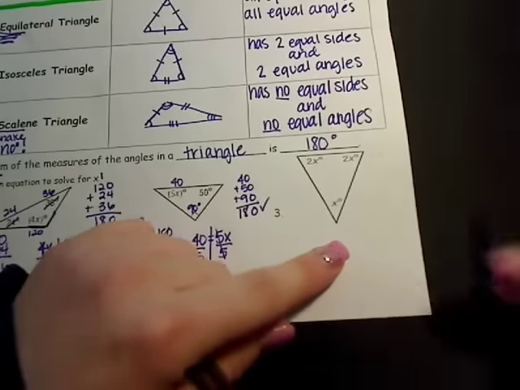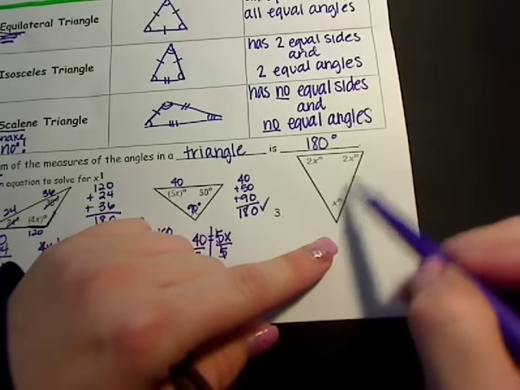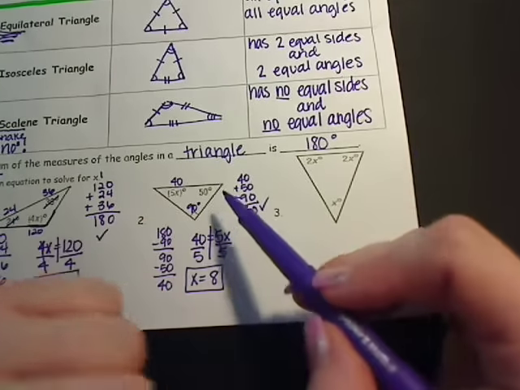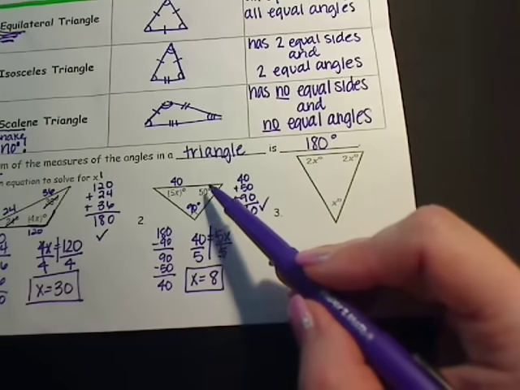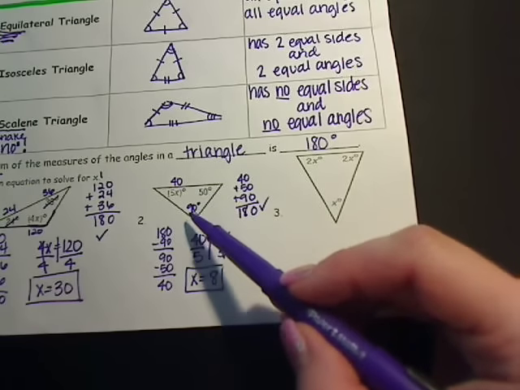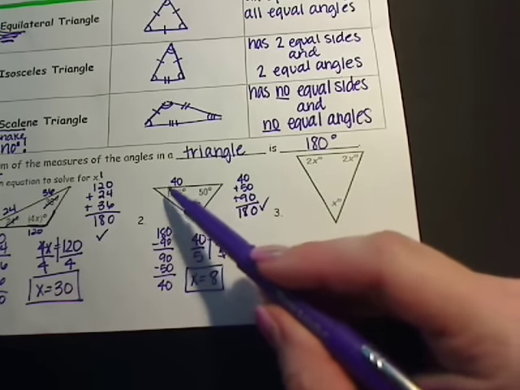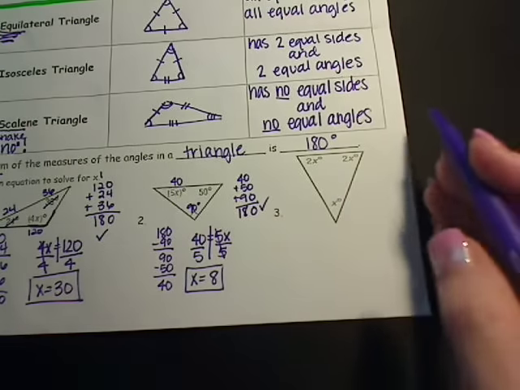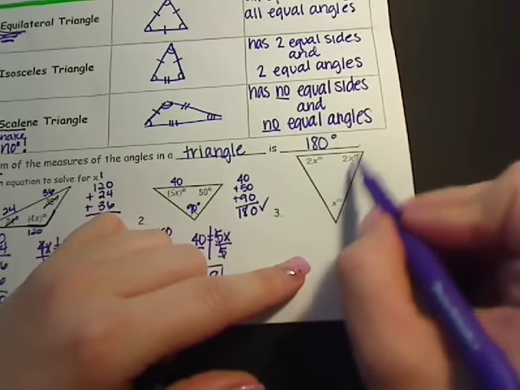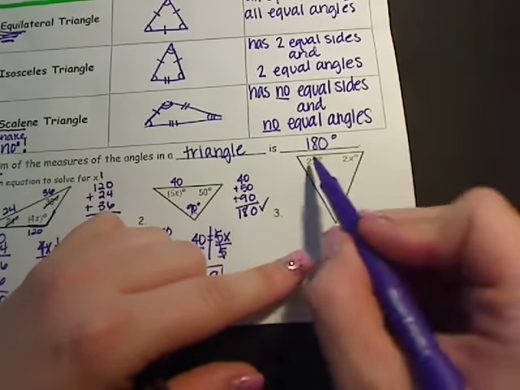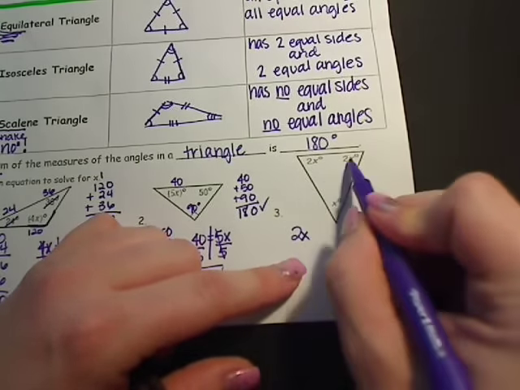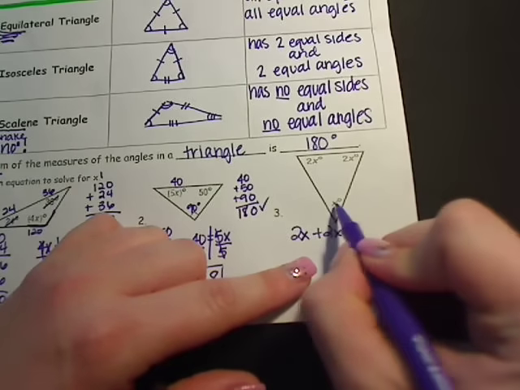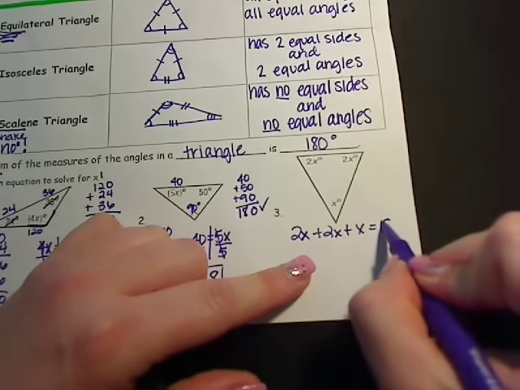And the last one, number 3. Oh, there's an X on every single one of these. I can't use the same process I've been doing with taking away angles to figure out what this is equal to. So let's see. I know that all of these added together have to equal 180. So 2x plus 2x plus x has to equal 180.